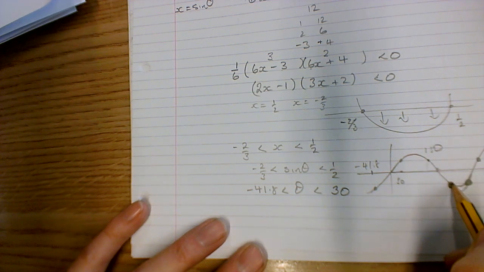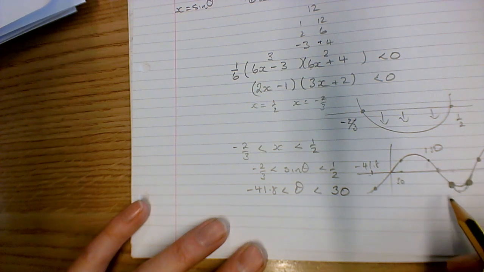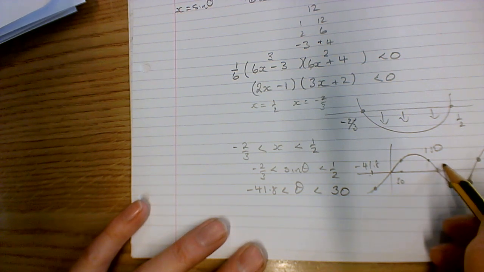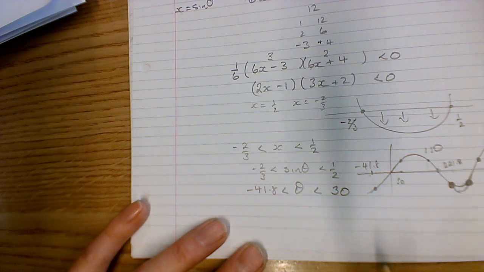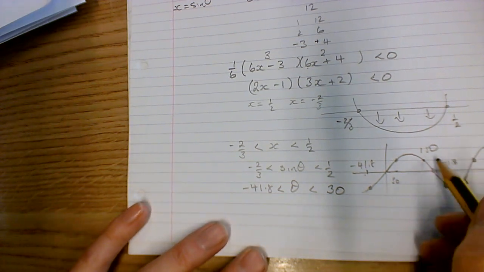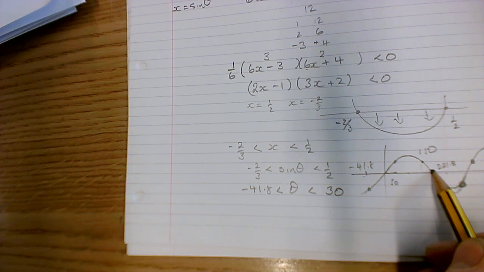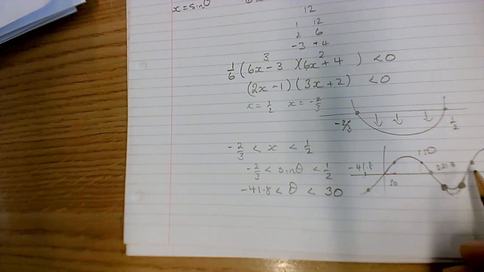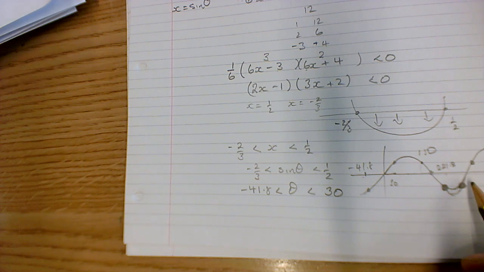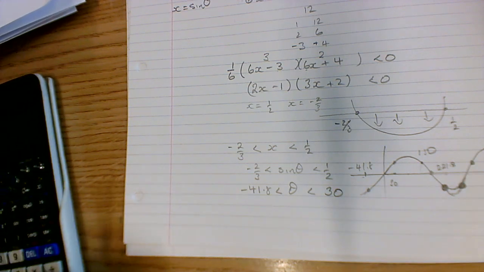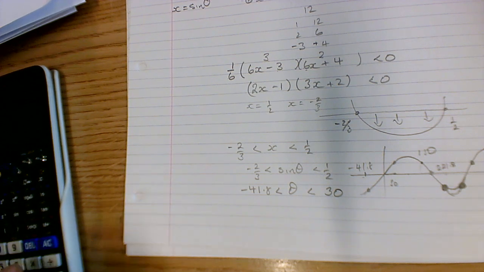This one is going to be the 41.8 plus the 180, so what's that, 221.8 or something. This next value is going to be, hang on a minute, 90, 180, 270, 360, 360 take away that 41.8, let's just do the calculator. Oh, I'm not happy about what's going on.